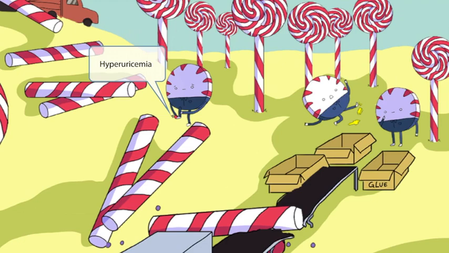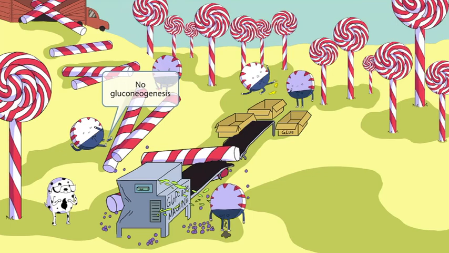So big red toe for hyperuricemia. Another candy worker was injured when a log rolled over him and it caused his leg to break off. Now these candy workers, as you can imagine based on what they're made of, have knees that break all the time. And normally they just glue themselves back together.